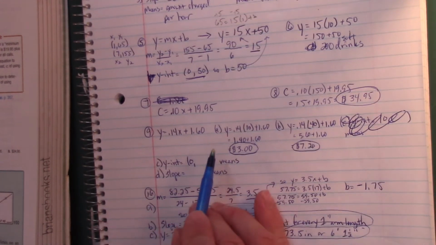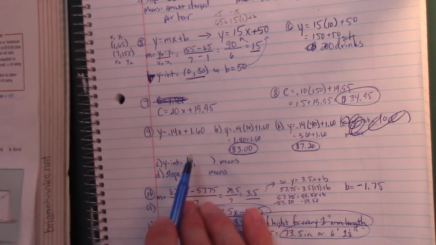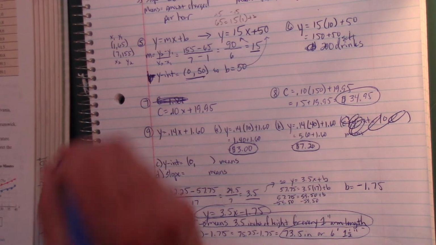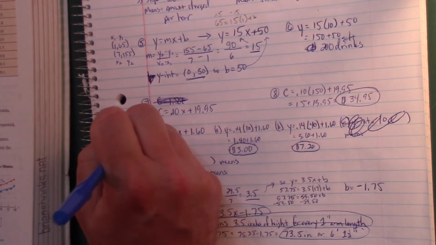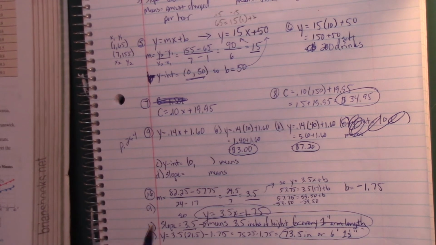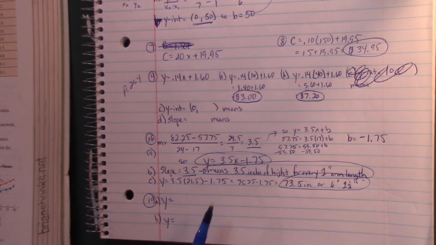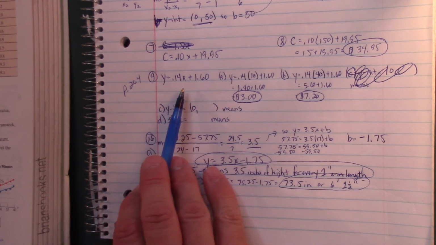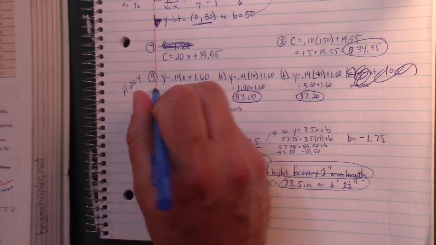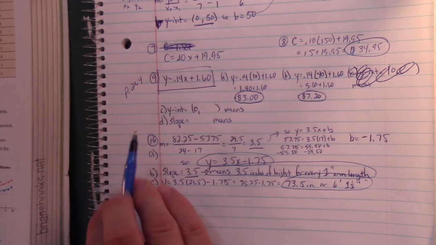I want to look at problem number 9 in the book. So if you want to flip over with me, problem number 9 is on page 264. I'm asking you to do 10, which is very similar to this, and I tried to work through a lot of this so I don't have to make this video so stinking long. Number 9, it gives us this formula. This right here is the formula for number 9.